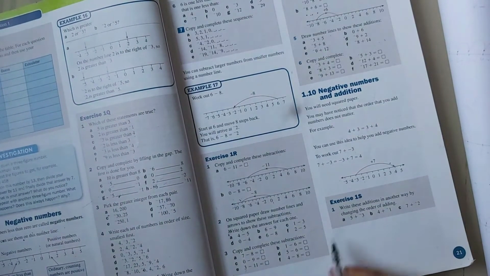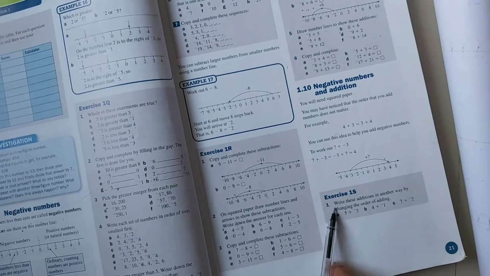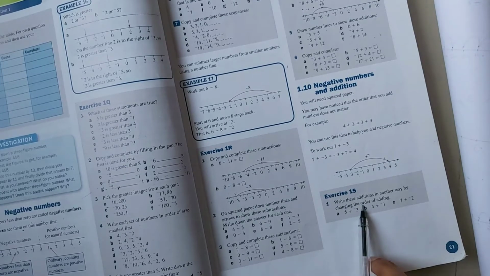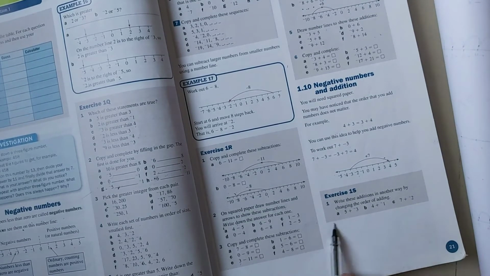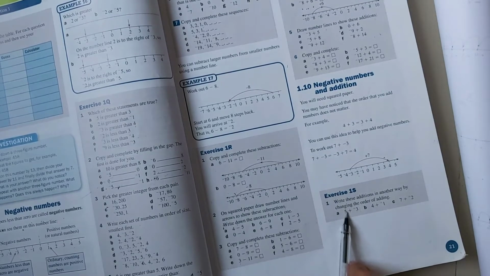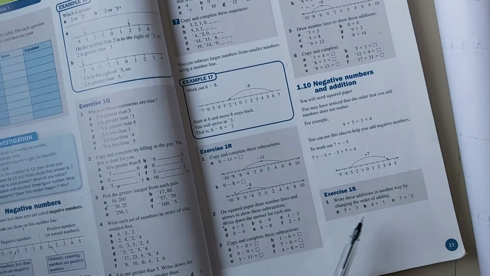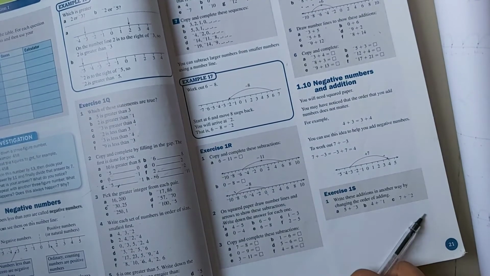Now, okay, let's look at the exercise questions. Exercise 1S. What is the first question we have here? Write these additions in another way by changing the order of adding. So we need to switch the positions. Take -3 this side and put your 5 on the other side. It is -3 plus 5. That is how you have to do for other questions also.